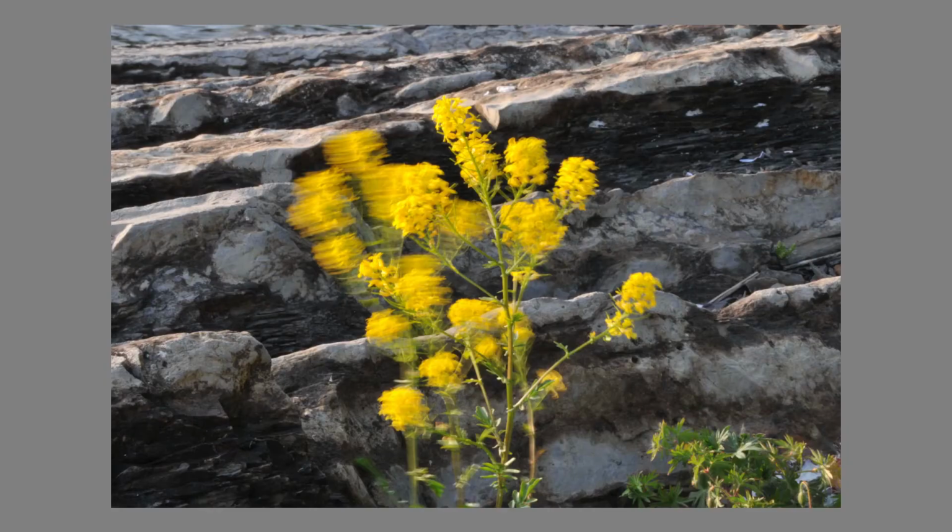If any of these elements are unintentionally blurred, you have used too long a shutter speed for the scene. To freeze the movement, you must increase the shutter speed. How much you need to increase it depends on how much movement there is in the subjects. These yellow flowers here are a typical example of too long a shutter speed.